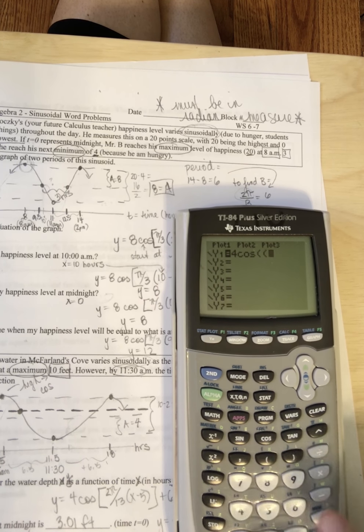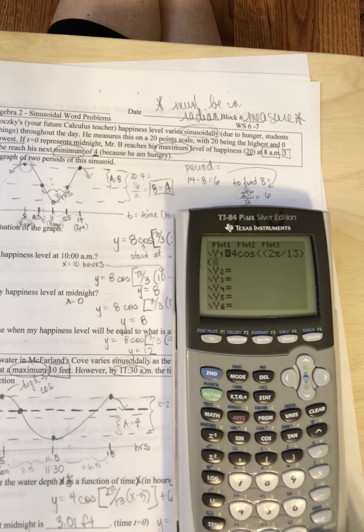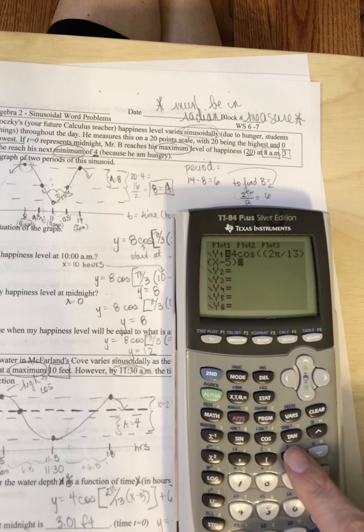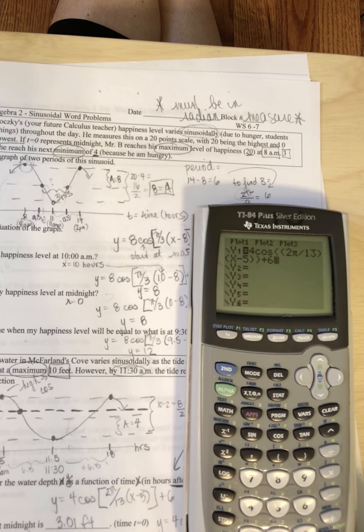Then you need another set of parentheses for the 2 pi over 13, and then I'm going to have x minus 5. Close those parentheses for the x minus 5, and then for the whole expression that we're taking the cosine of, and then add 6, okay?